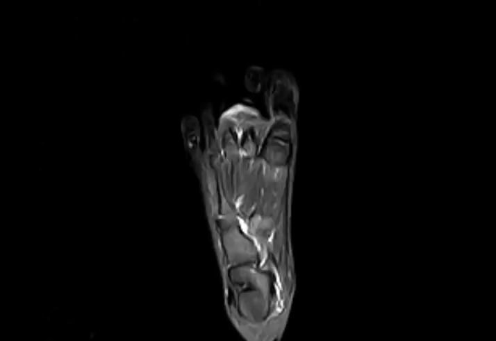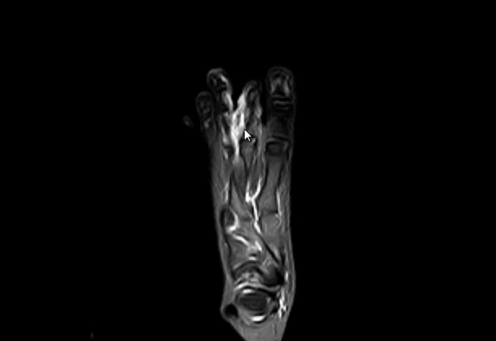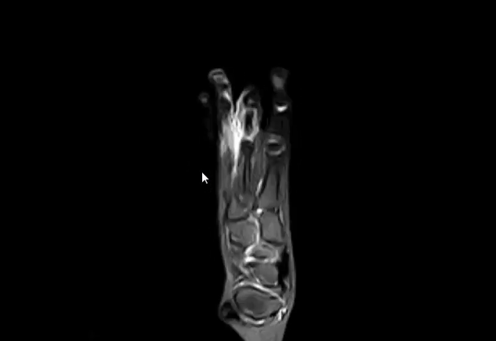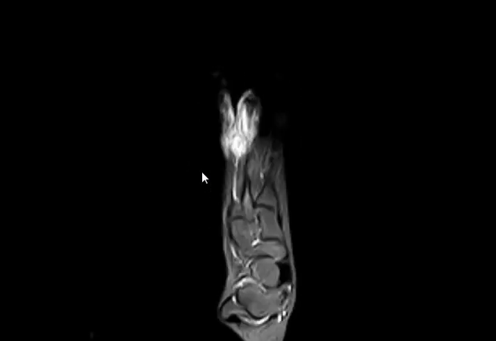Okay, let's go to some other views. You can see here it is in the soft tissues infiltrating into the toes here and there. So what can be our differential diagnosis for a case like this? Morton neuroma, exactly. However, Morton neuroma usually occurs where, in the plantar or in the dorsal aspect? It's usually in the plantar aspect, and it appears as hyperintense on T2.